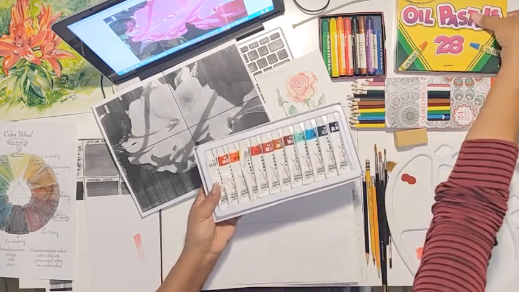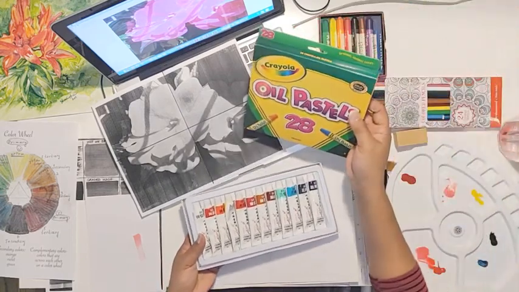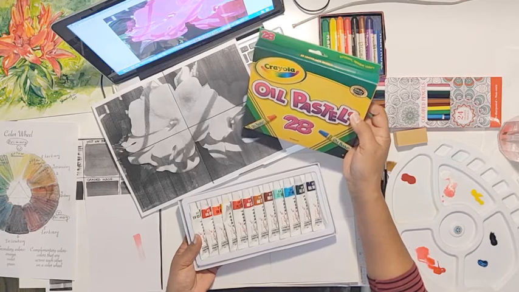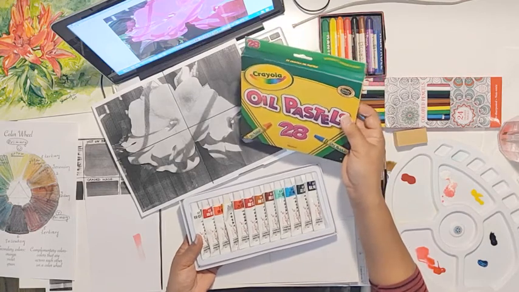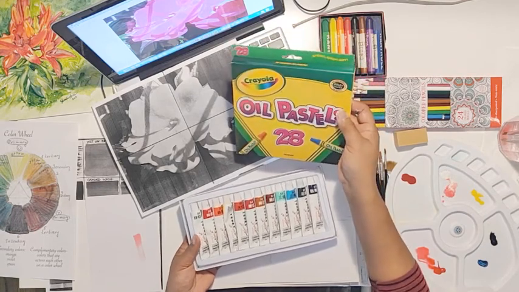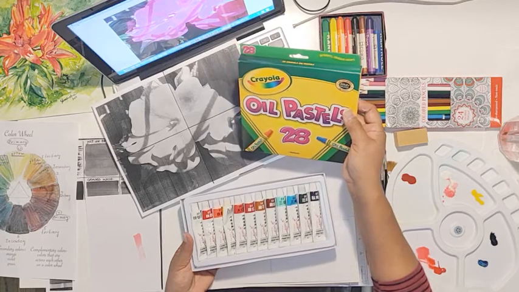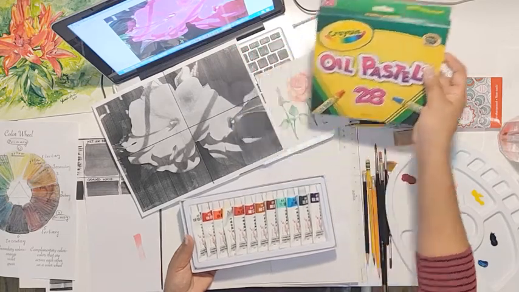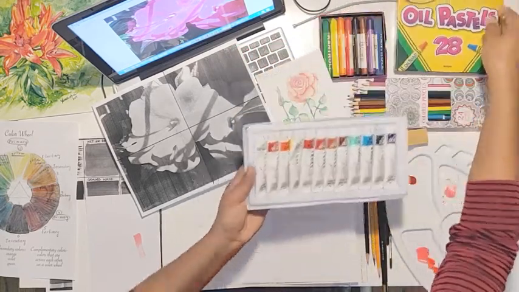If you have pastels at home, you can use dry pastels or oil pastels. Oil pastels give a bright, bold color. Also, you want to be careful not to get this on your clothing.